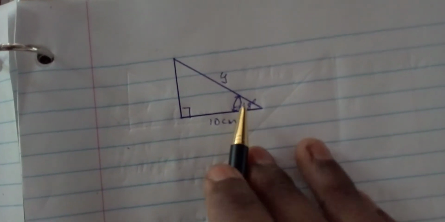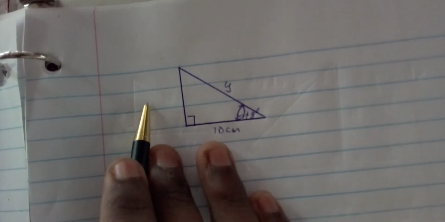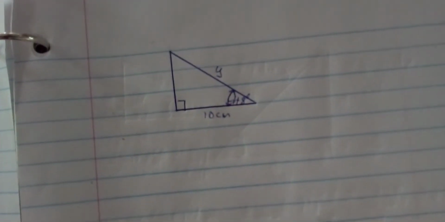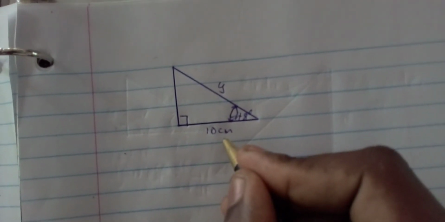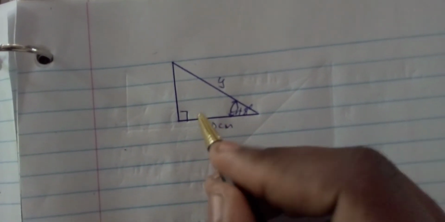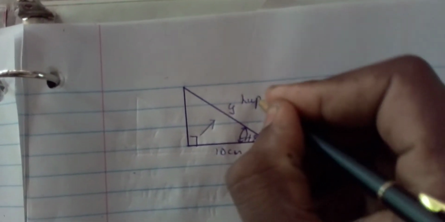It's unknown. Straight off the bat, we could see that over here is our opposite side. We have nothing to do with that because they didn't give us anything about it. We're given the adjacent side because it's directly adjacent to the angle, and we could see our right angle over here, and we know anything which is directly opposite the right angle is the hypotenuse. So we could just go ahead and label it.